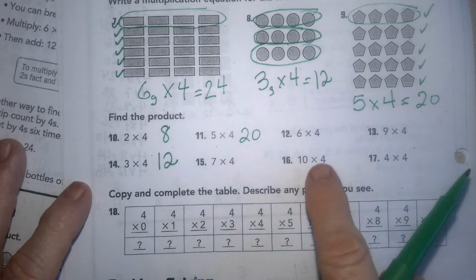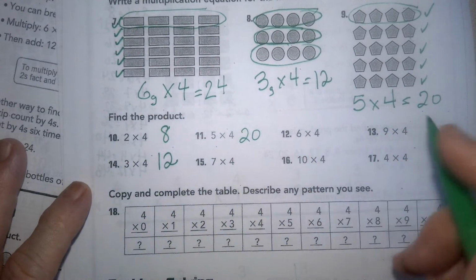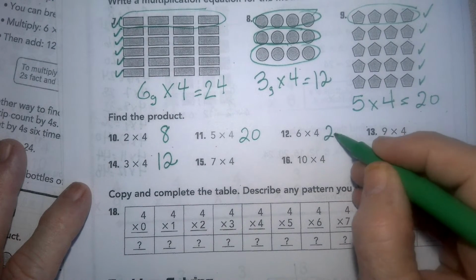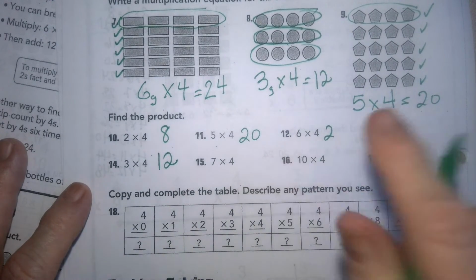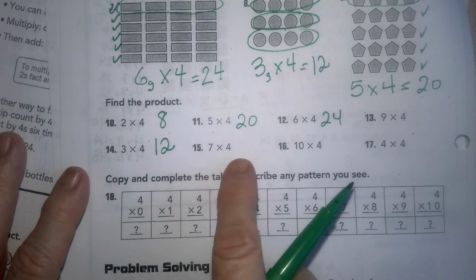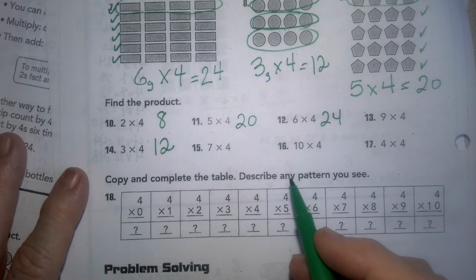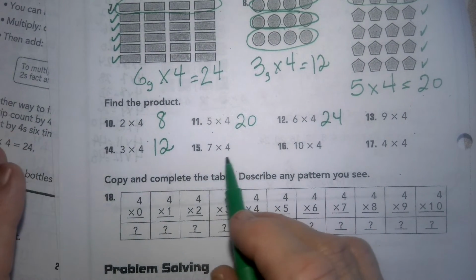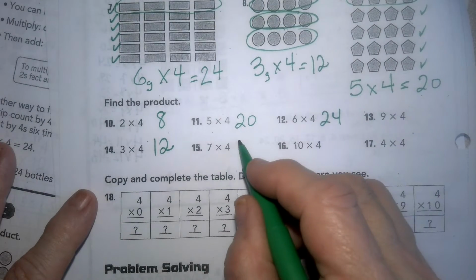Then I'm going to go 4 times 6. Yeah, that's the second one. These two are in the 20s. And 4 times 7. 28. This is not in the 30s. 28.